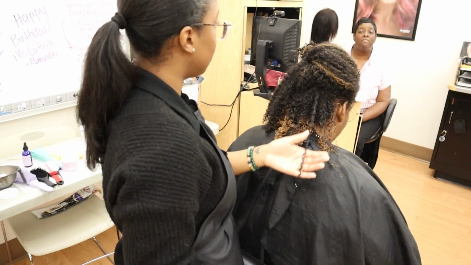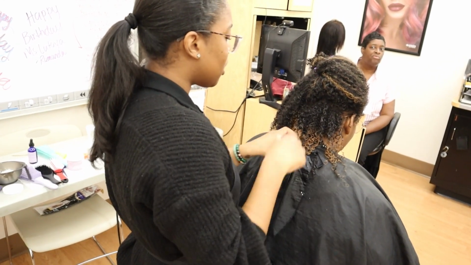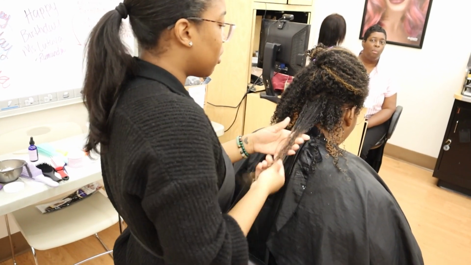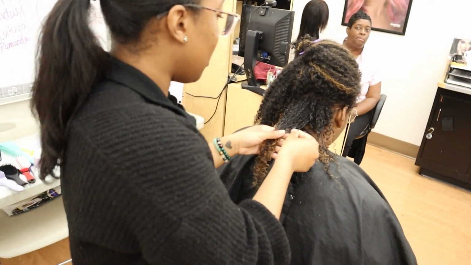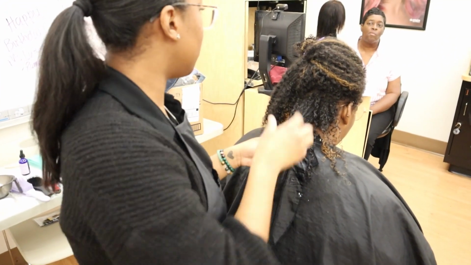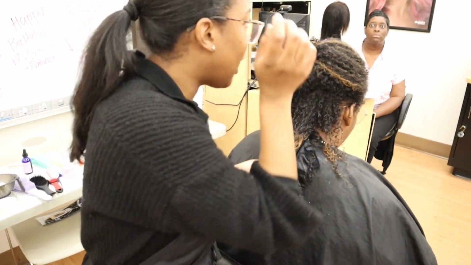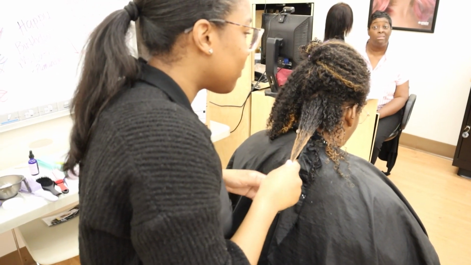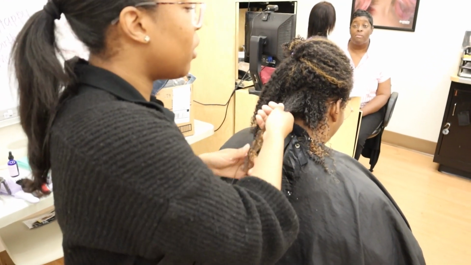So how long is it gonna take you to do that? 5-6 hours? No, to do shingling, you literally rake it through, and you just pull. You go section by section. It don't take all day. It's really not, once you get the flow.